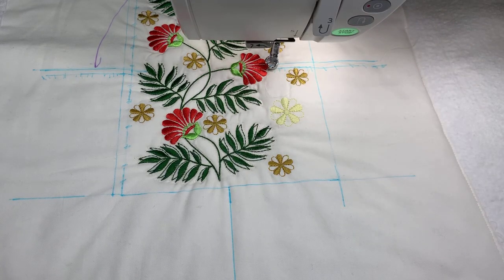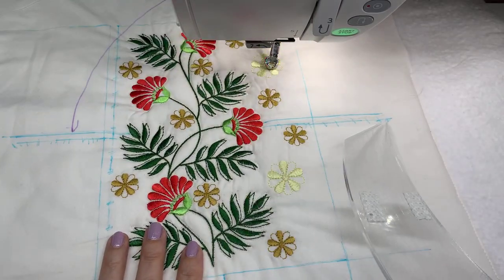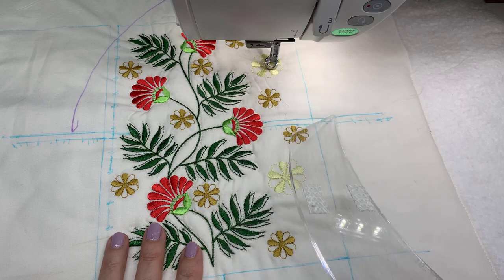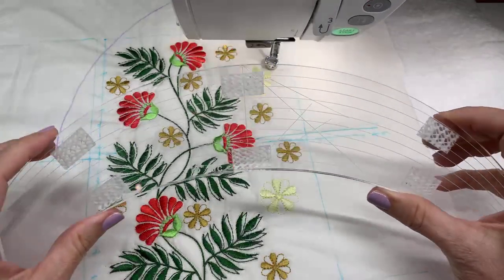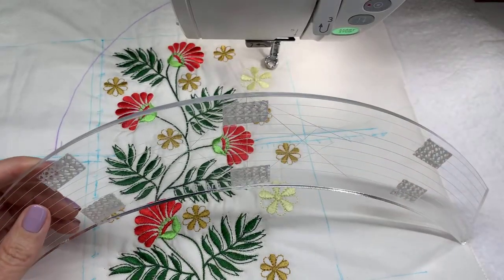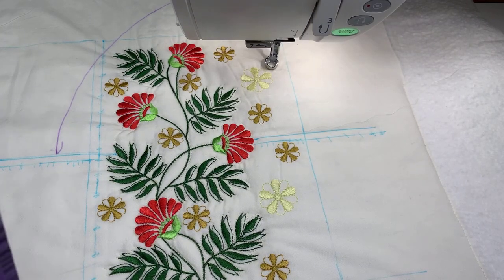So let me show you two things that we want to test when we put it right on here. Again, you can see I messed up the center line too. So it's this line right here that we're using, not the one that's marked off. On this is the 16-inch arc. It's very big and awesome. I love it. Let me show you.